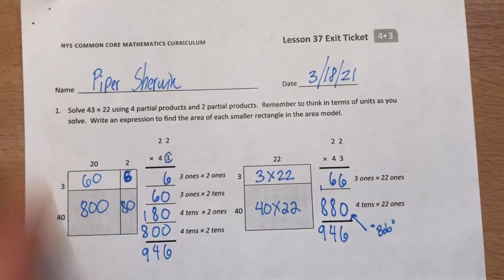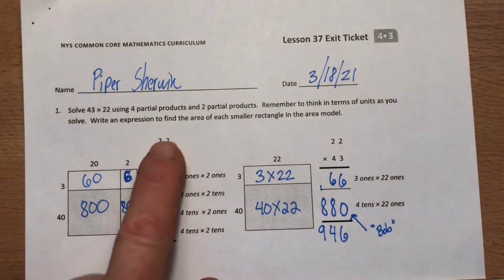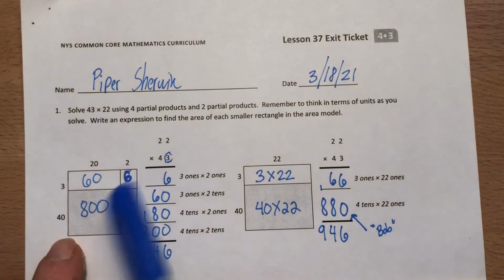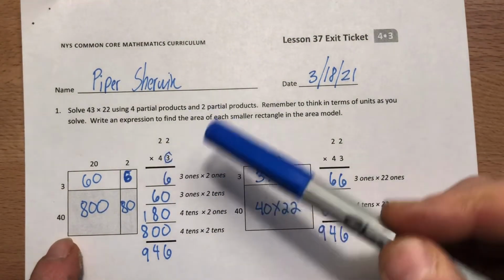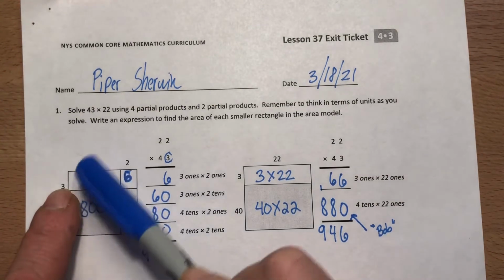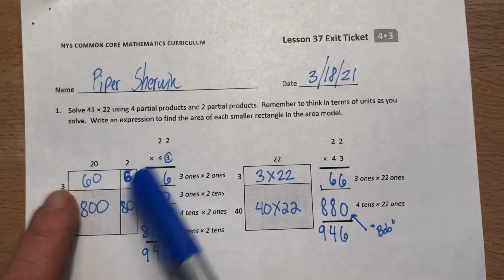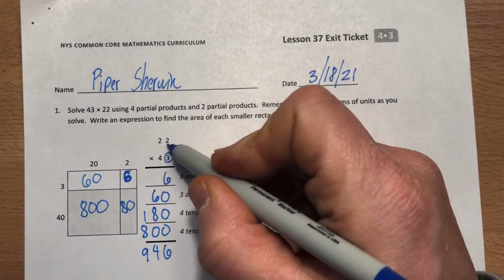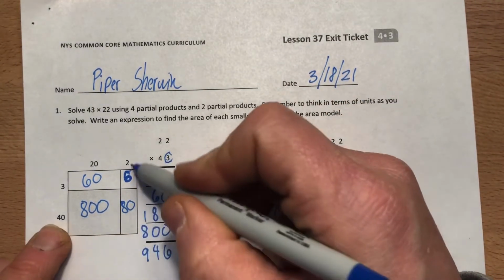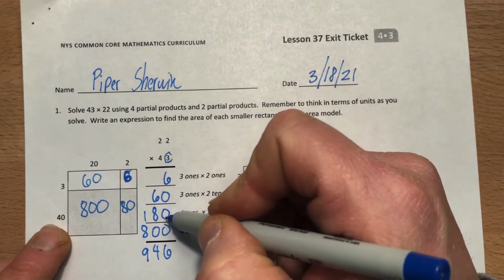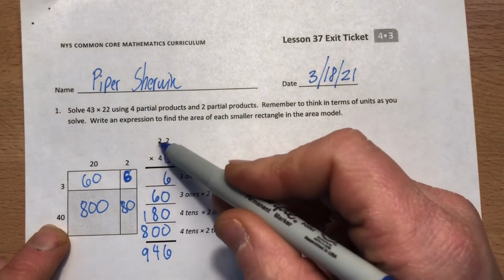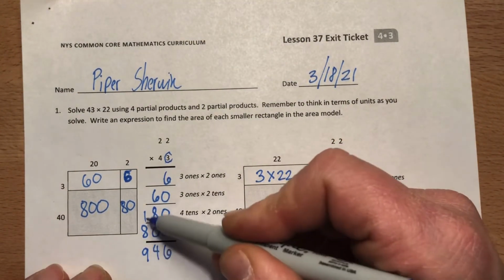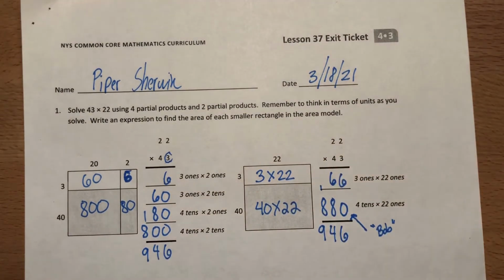All right. Over here, we did 3 times 2 first to get 6. So this is that part right here. Then I did 3 times 20, which is 60. Then I move over to my tens place here and do 40 times 2. So 40 times 2 is 80. And then I did 40 times 20, which is 800. I add them up. 6, 14, put the 4, carry the 1. 4 plus 8 is 9.